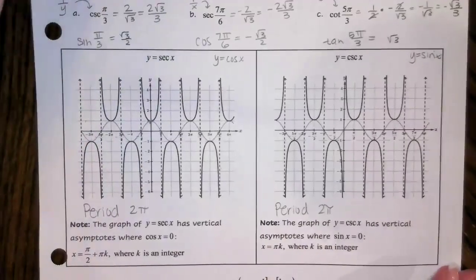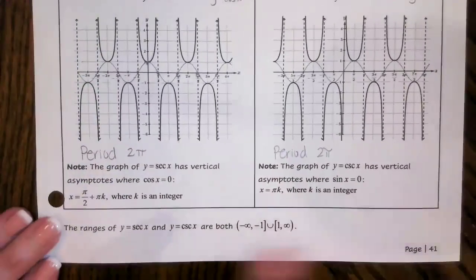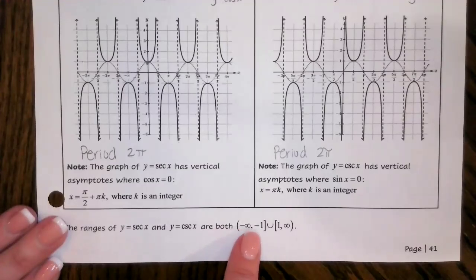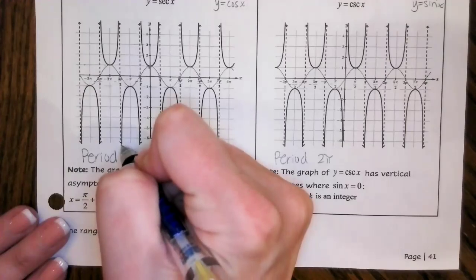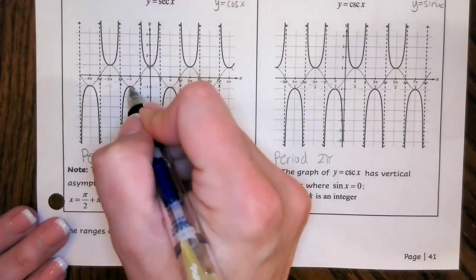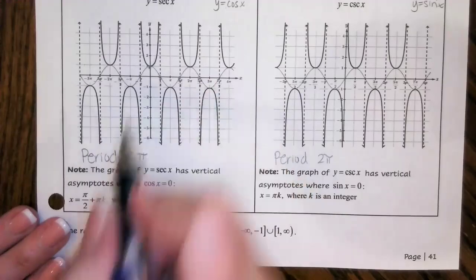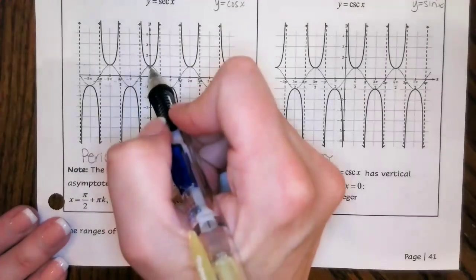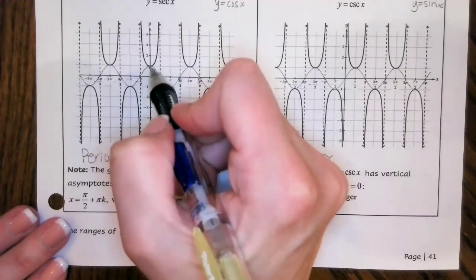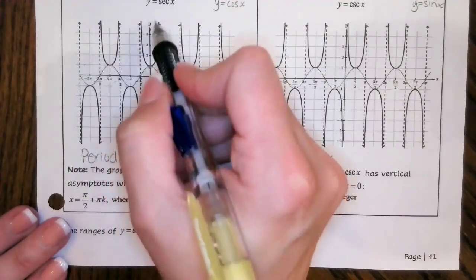All right, for the ranges of these, it tells us right here that secant and cosecant are both from -infinity to -1 and 1 to infinity. And so this is the graph part, so it's coming from -infinity to that vertex point and then goes back down. So that's this one right here, -infinity to -1. Then it does jump up here to this top part, and so it would be from 1 to infinity.